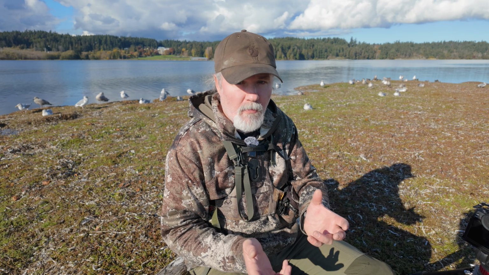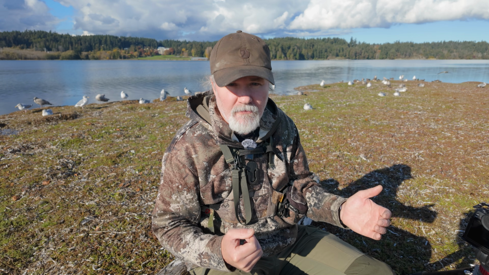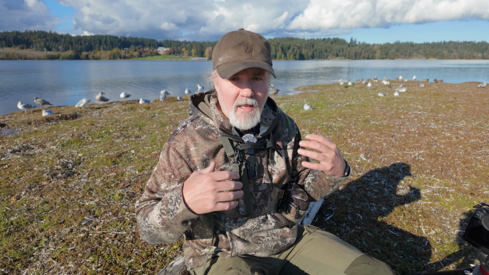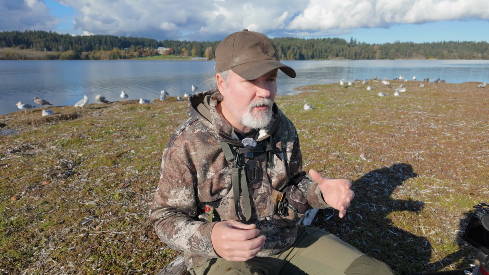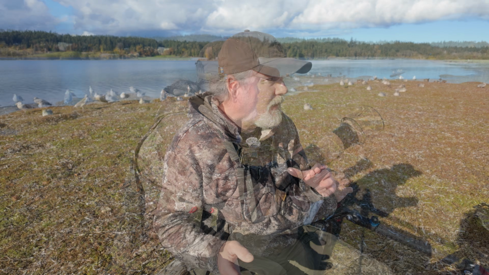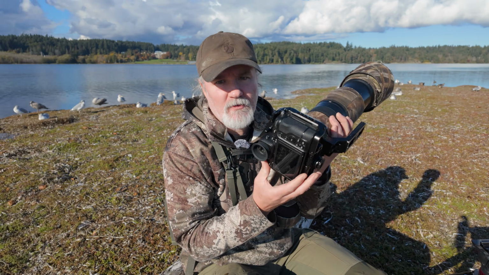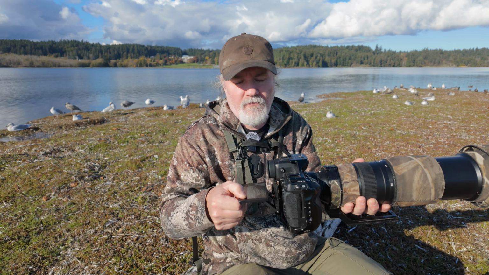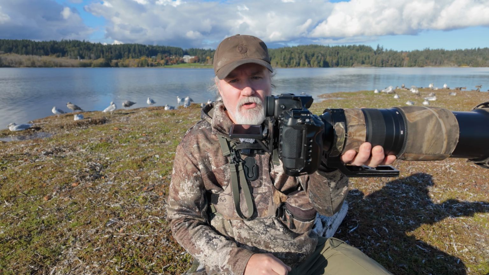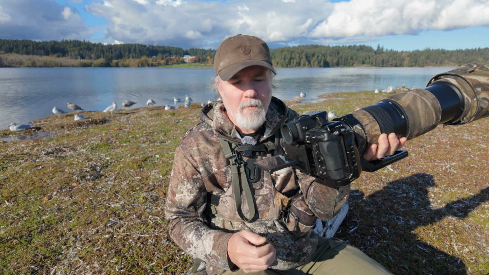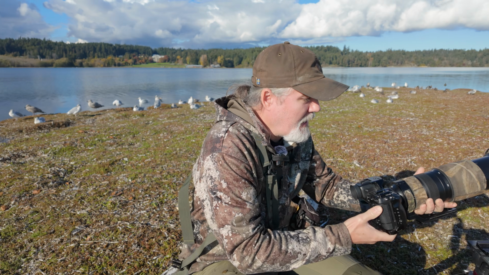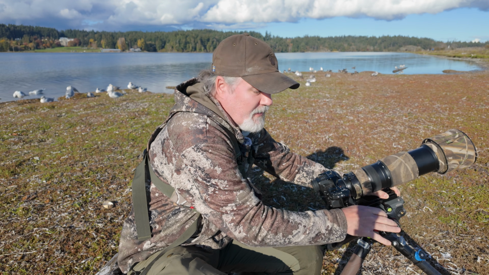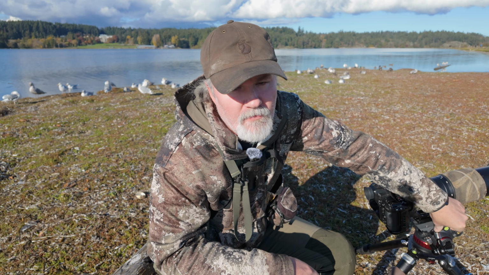It can be hard on the body, and I actually had to take a few years off of shorebird and waterfowl photography, because with the neck and the shoulders, you can actually injure yourself if you're not careful. So that's something to be really aware of. One of the beautiful things with mirrorless cameras, like the Nikon Z8, is that you can flip the screen out, so you can have the camera at water level without having to be down there yourself. That really helps your body.